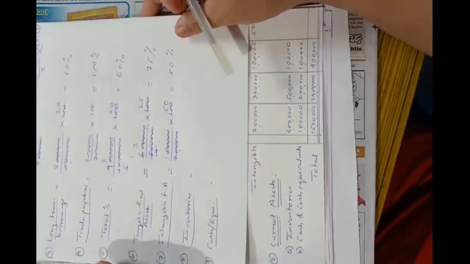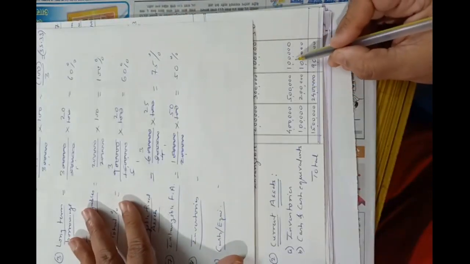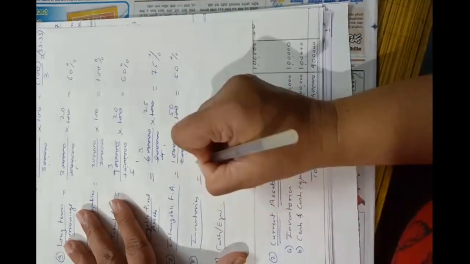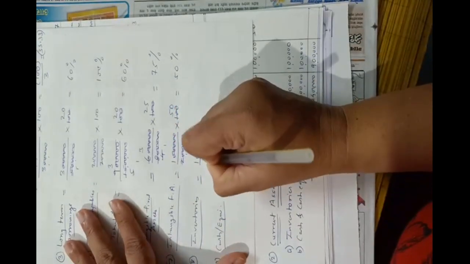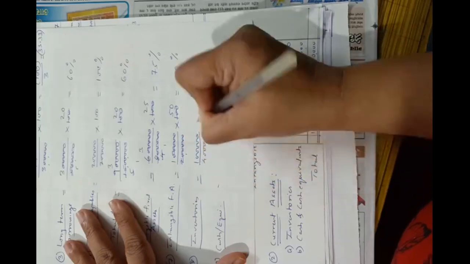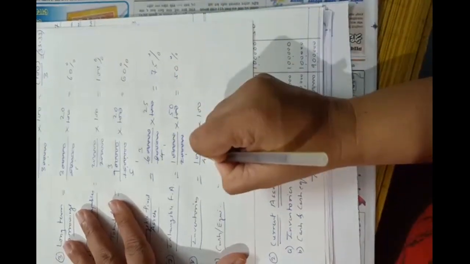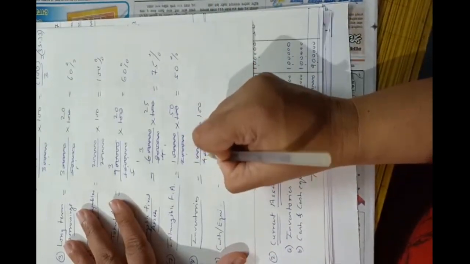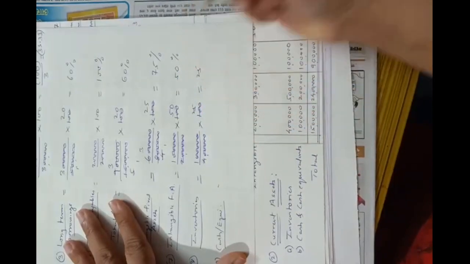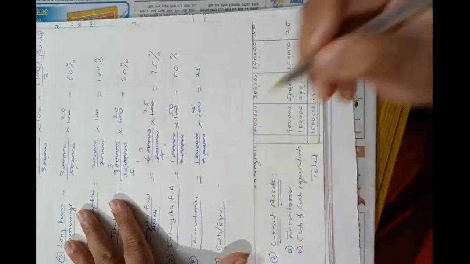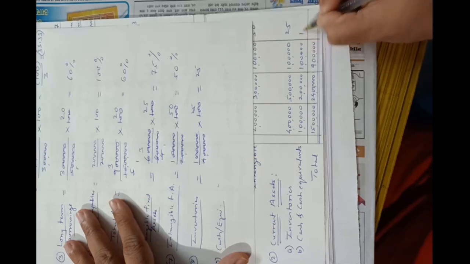Then inventories, see the amount of inventory. One lakh divided by 4 lakhs into 100. So it will be 25. And last, 1 lakh divided by 1 lakh into 100, obviously it will be 100%, so 100. And the percentage of total we have calculated already, that is 60.